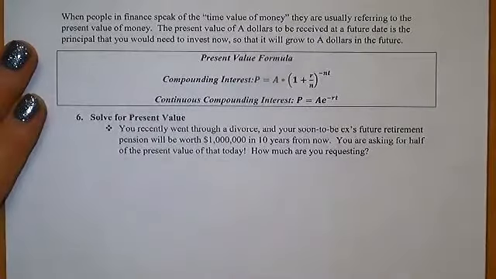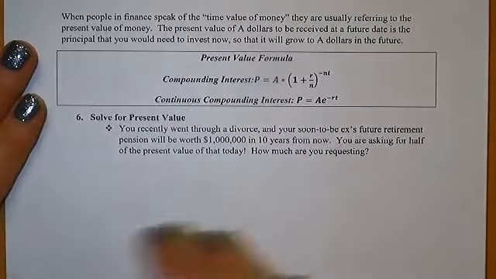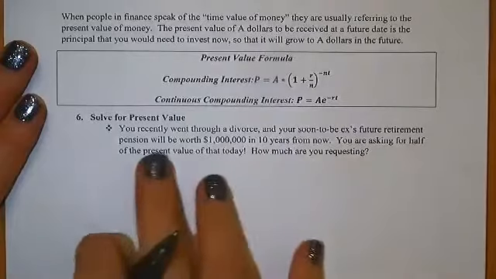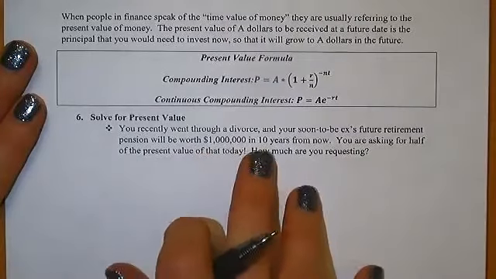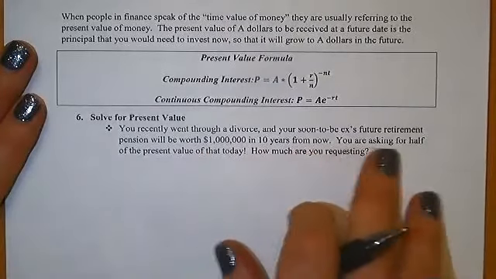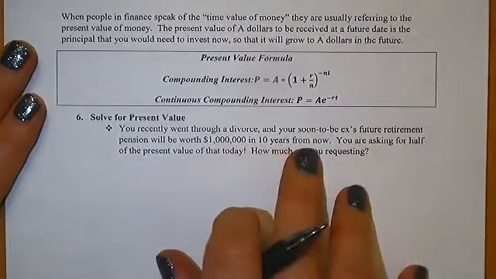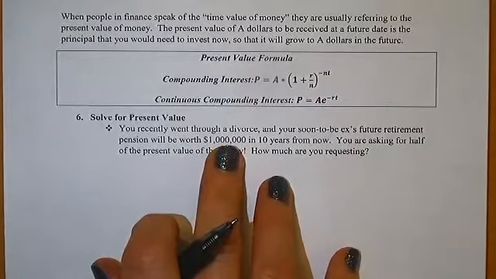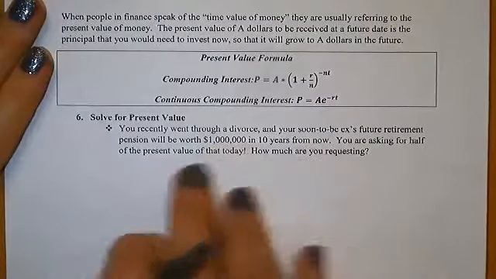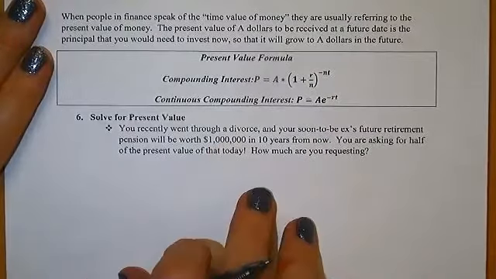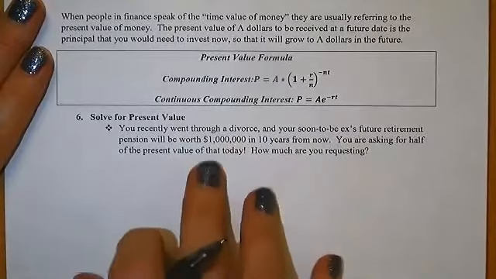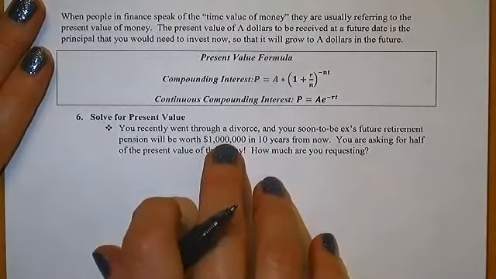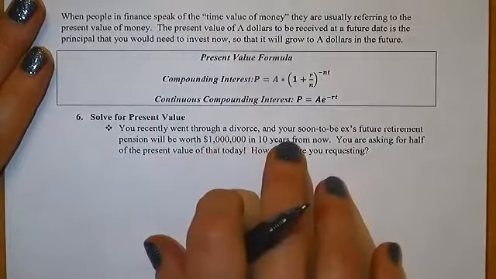Let's say you recently went through a divorce and your soon-to-be ex's future retirement pension will be worth $1 million 10 years from now. So your ex plans to retire in 10 years, at which point they will receive $1 million from their pension. You're asking for half of everything. And so you need half of that future pension, but you're not going to get half of that 10 years from now.